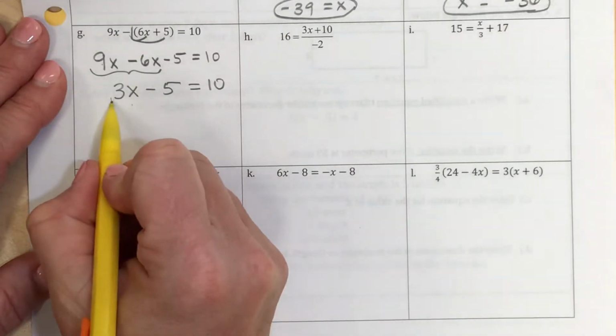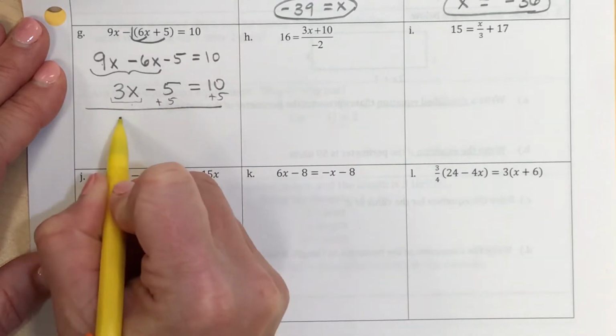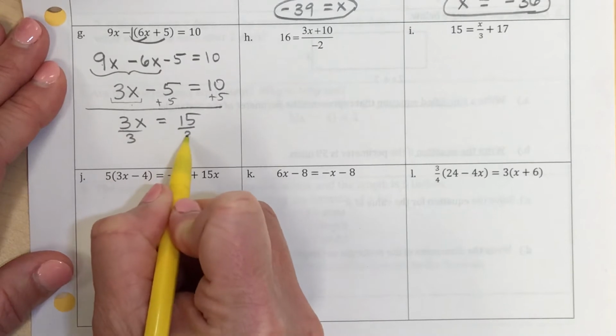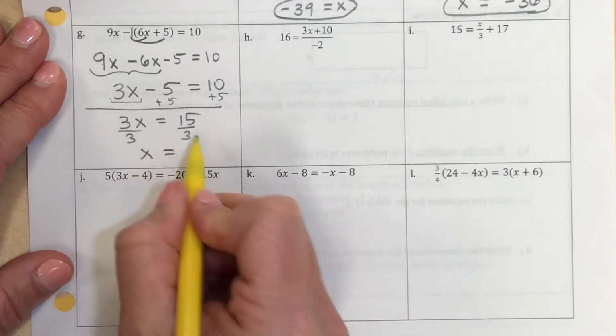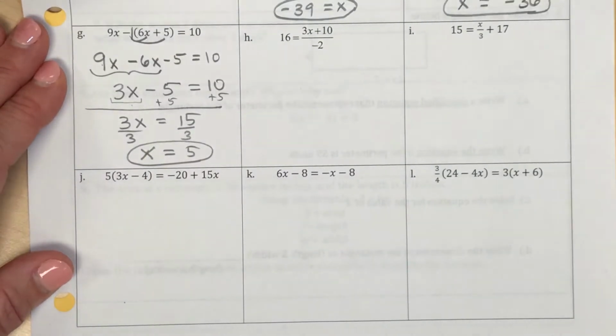So to get my letter x alone, I'm going to add 5 to both sides. So I have 3x is equal to 15. And now if I divide by the coefficient of 3, I'm going to get 15 divided by 3, which is 5.